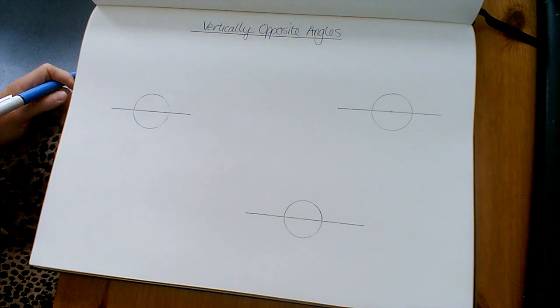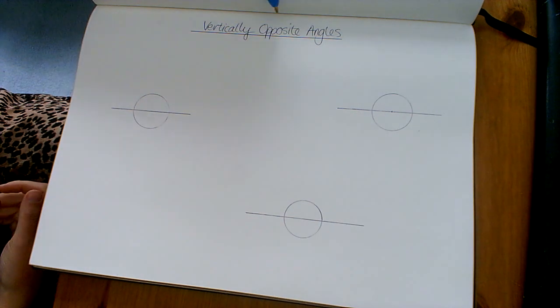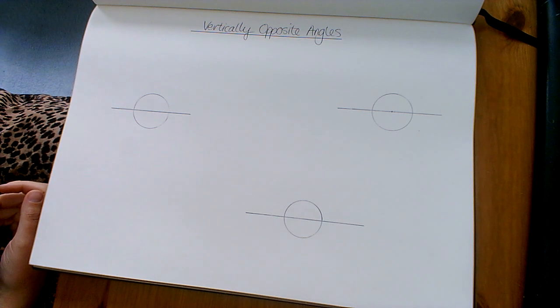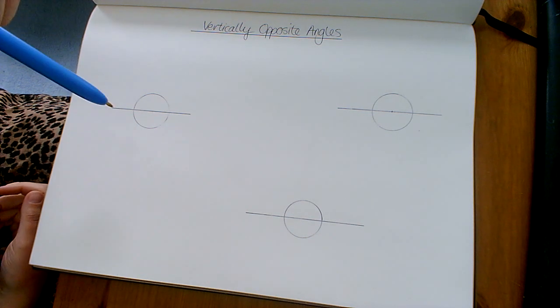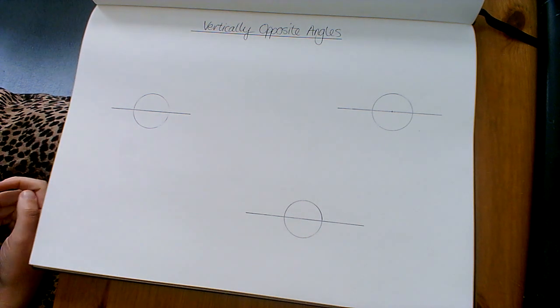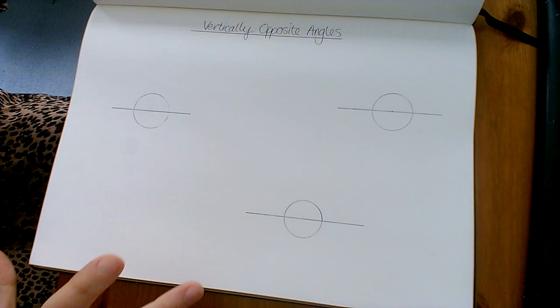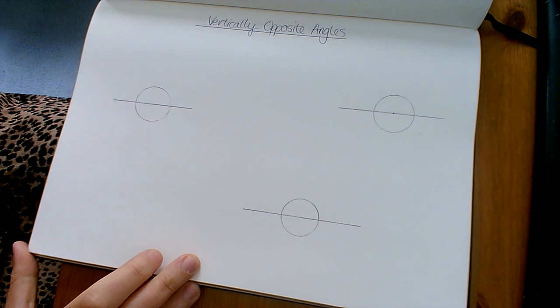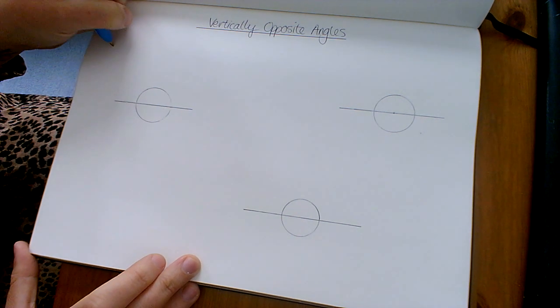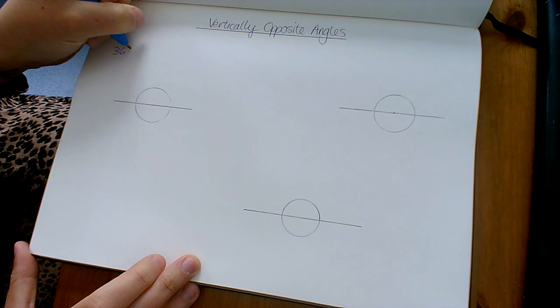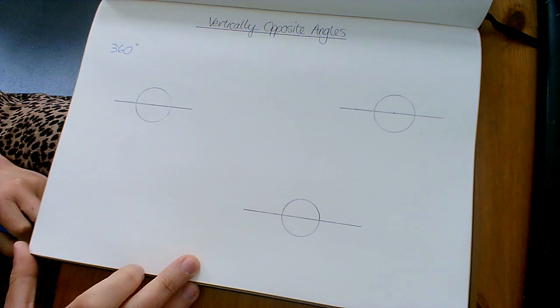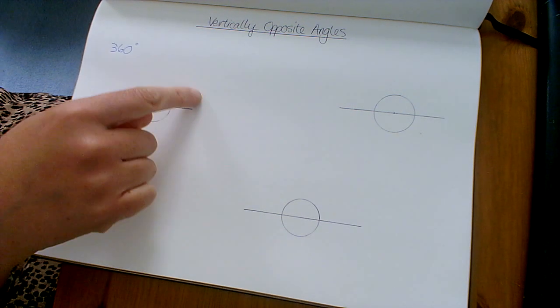So in order for us to be able to calculate vertically opposite angles, we need to know how many degrees are in each circle. So I'm pretty confident that you all know the answer to that, and I'm hoping that you're saying that in your head as I write this now. So the answer is 360 degrees in a circle.